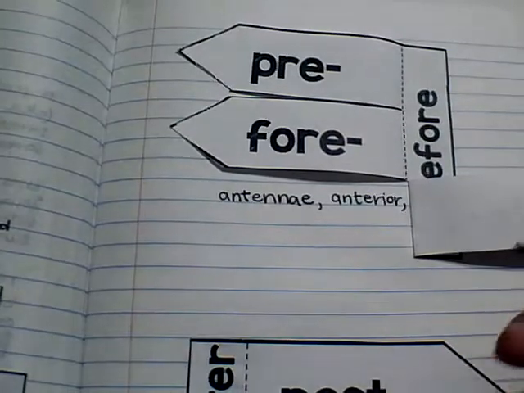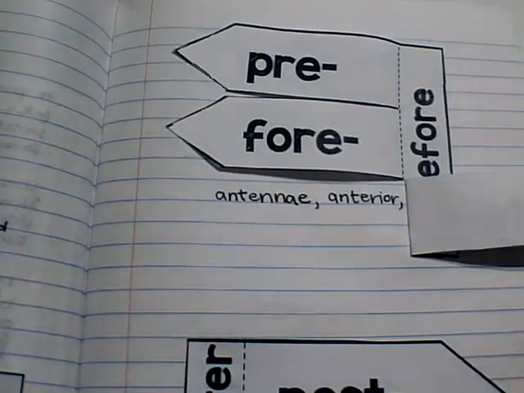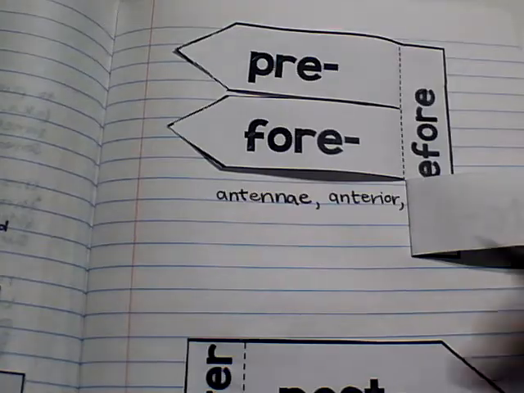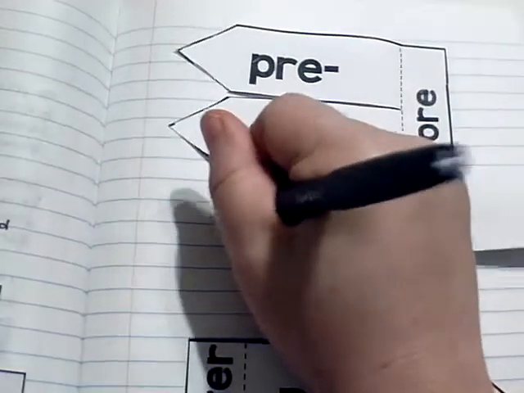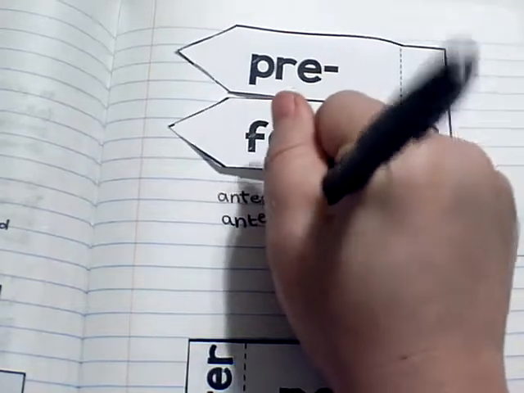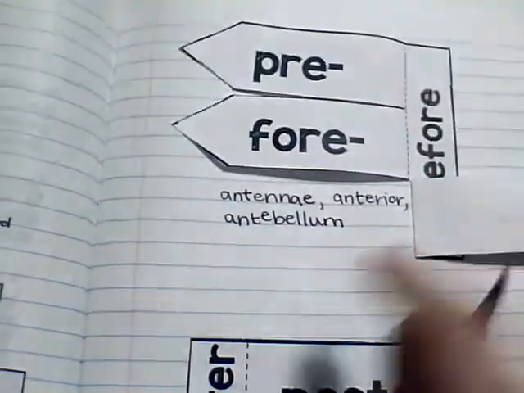And that's coming before something. Usually it's a position. They use that word a lot in the medical field and sports. And then antebellum, which is a time before war, specifically the Civil War. Antebellum.